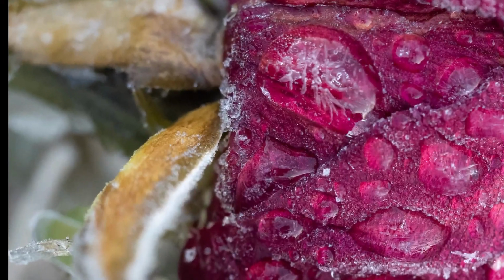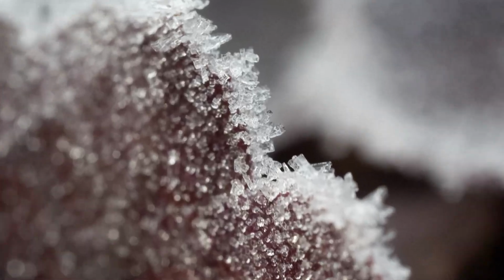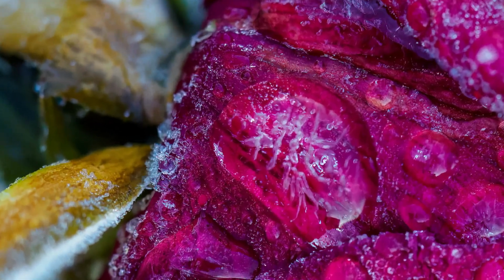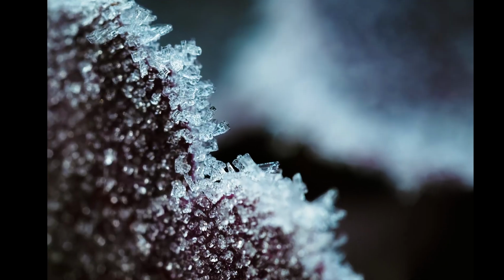Through the power of editing, I was able to take a few pictures from this to what we see here. So join me and I'm going to show you the editing process of how I take these underwhelming macro photos and make them look awesome.